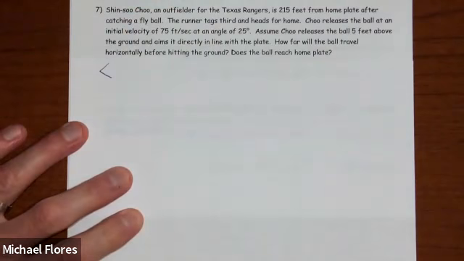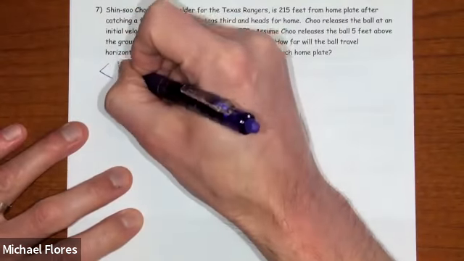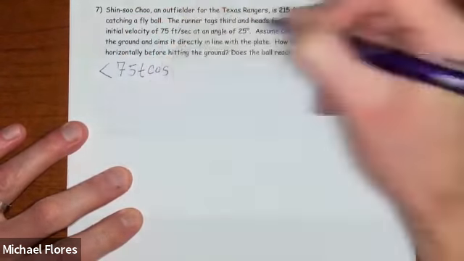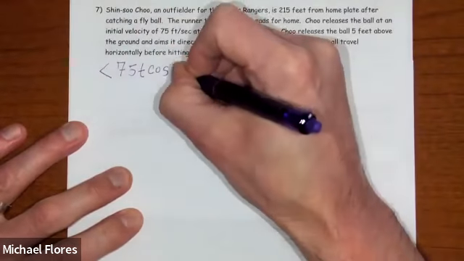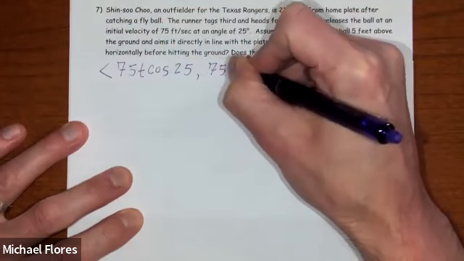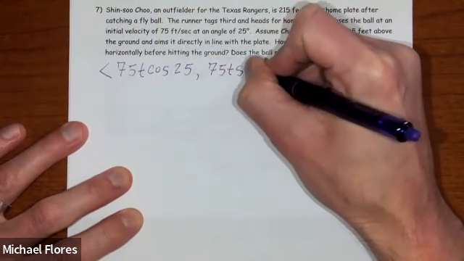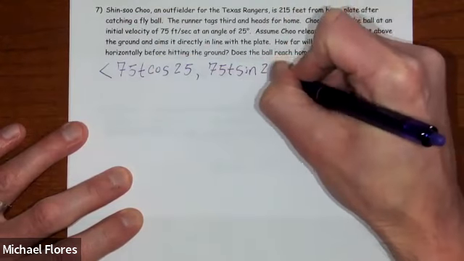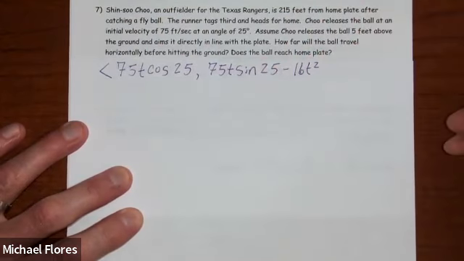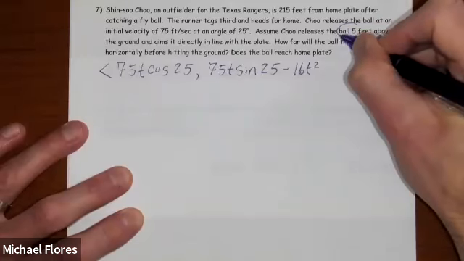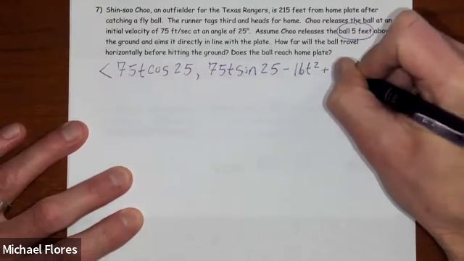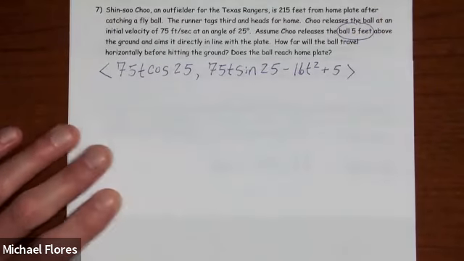Set up our component vector. Initial velocity is 75, T, cosine, and then the angle, comma, 75 T sine angle minus 16 T squared. But hold everything. Didn't it say that he releases the ball 5 feet above the ground? So we need to add 5 to the y equals portion of our parametric equation.